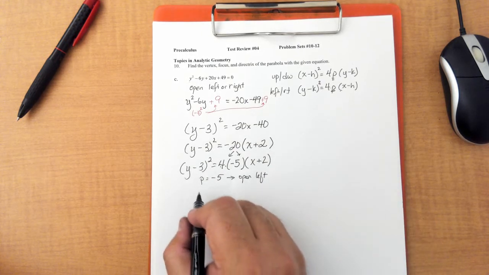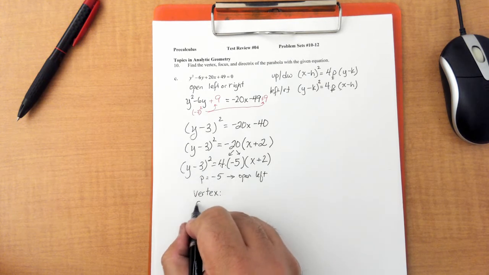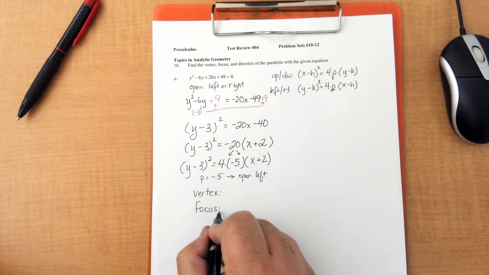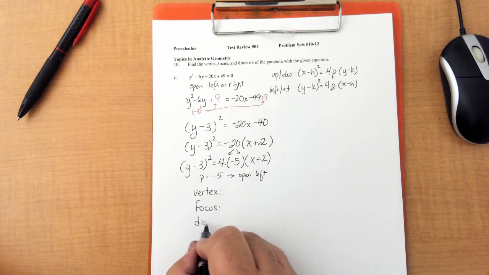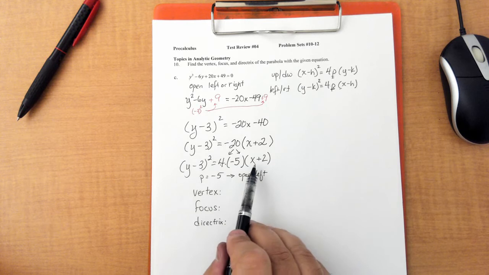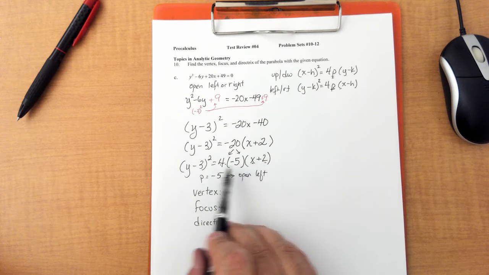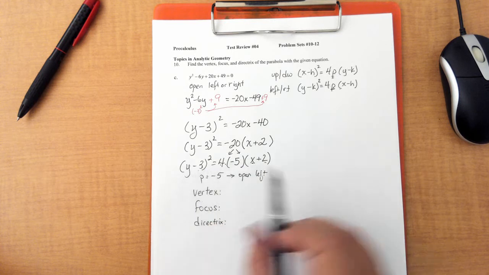So from here, we can determine our vertex, we can determine our focus, and we can determine our directrix. Our vertex is always what we subtract from x, comma, what we subtract from y.